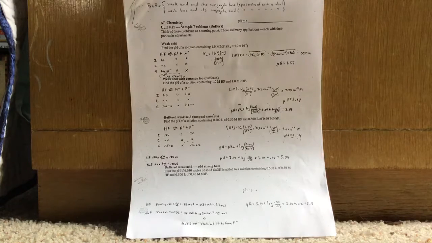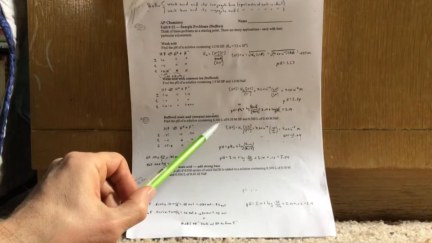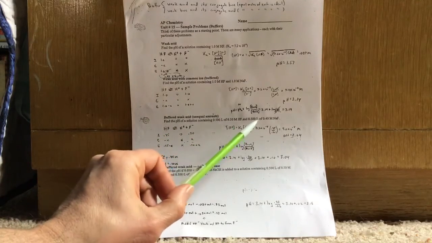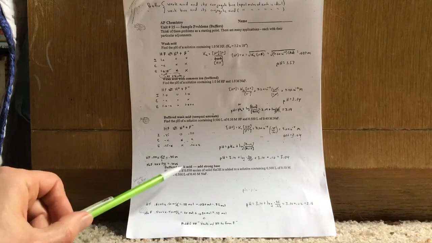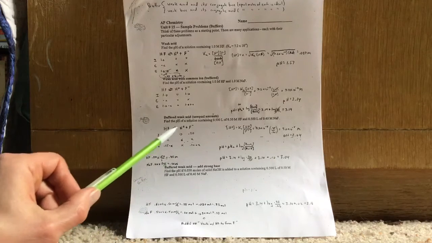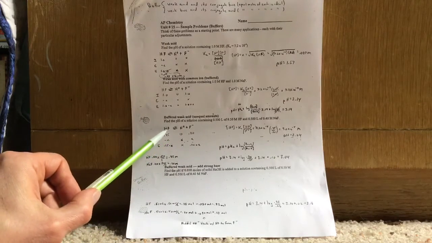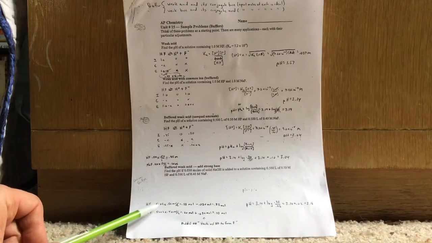Let's take a look at the example we did here with 0.50 liters of 0.50 molar HF and 0.50 liters of 0.40 molar NaF. Now we're going to add 0.030 moles of NaOH to it. Some of the HF will get converted to F minus.